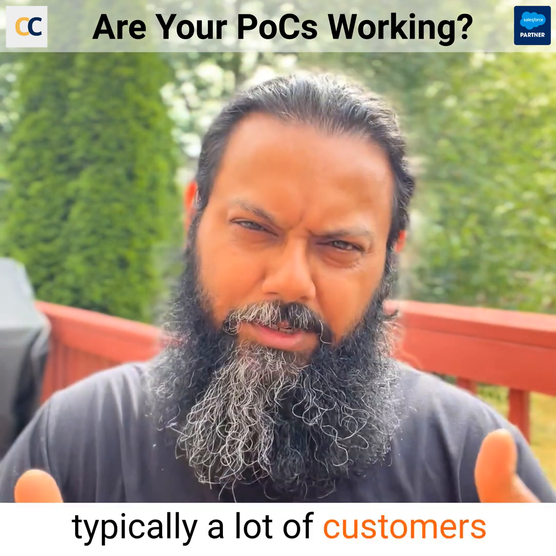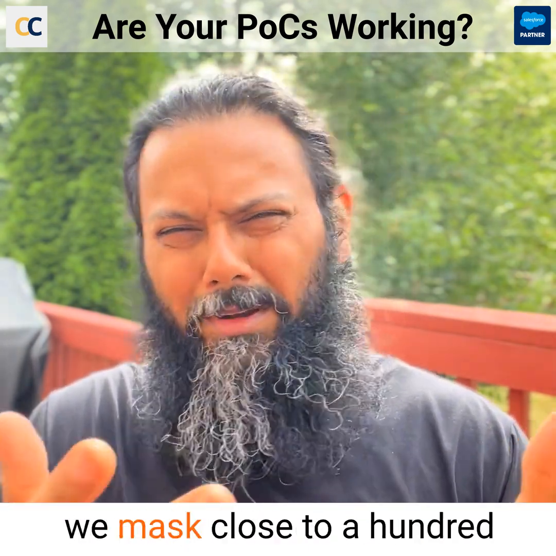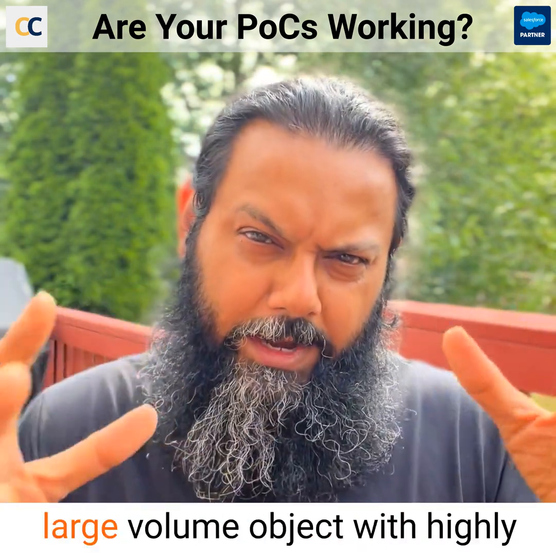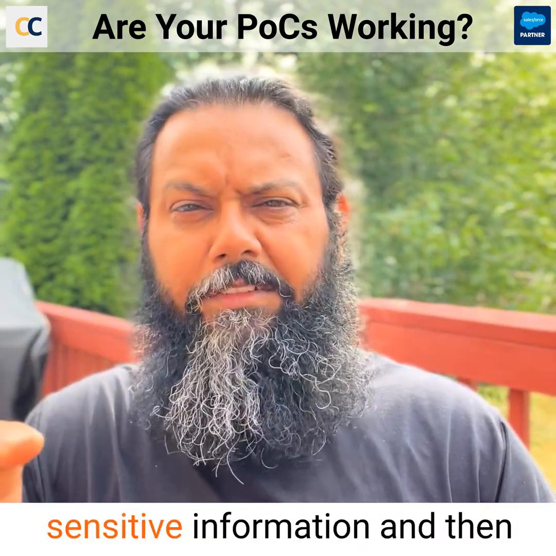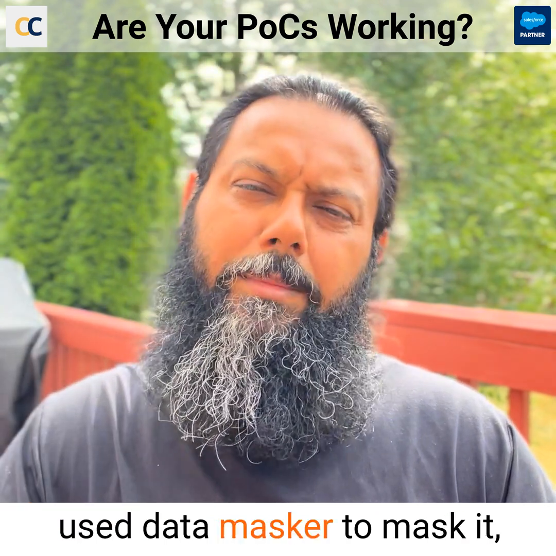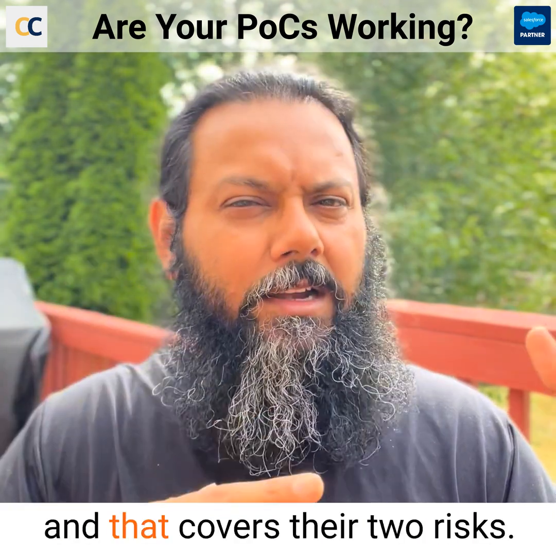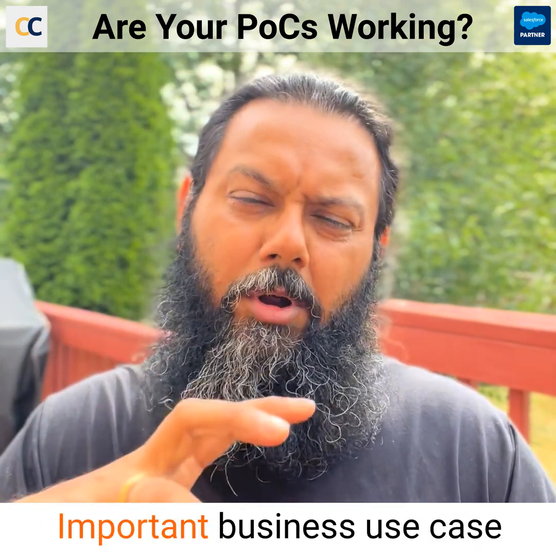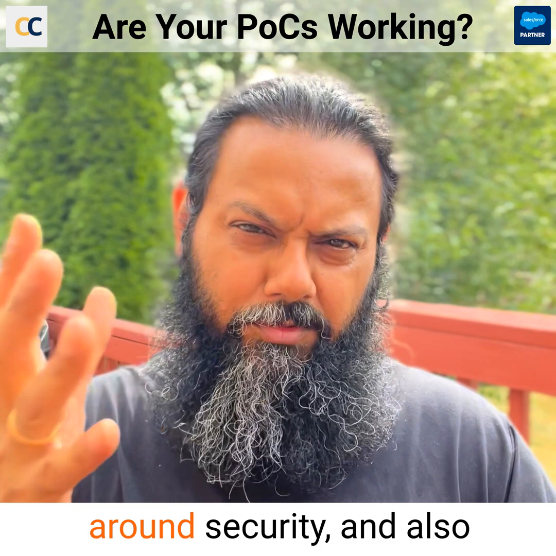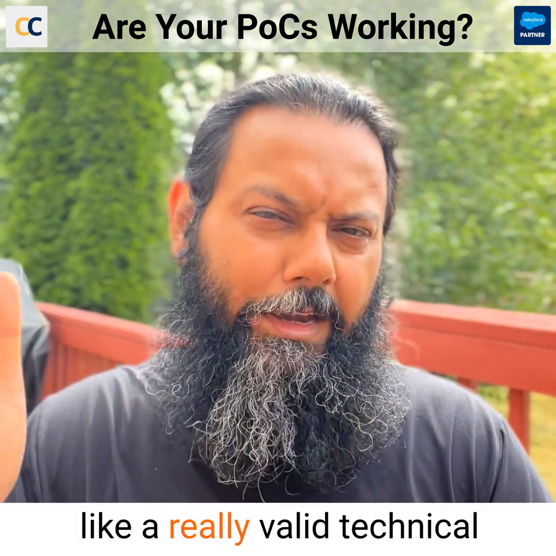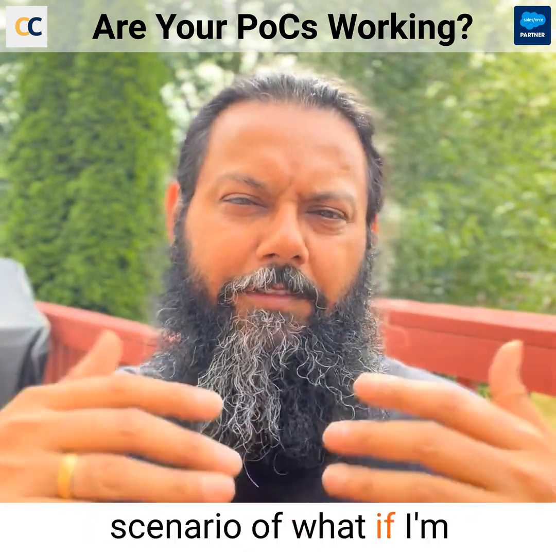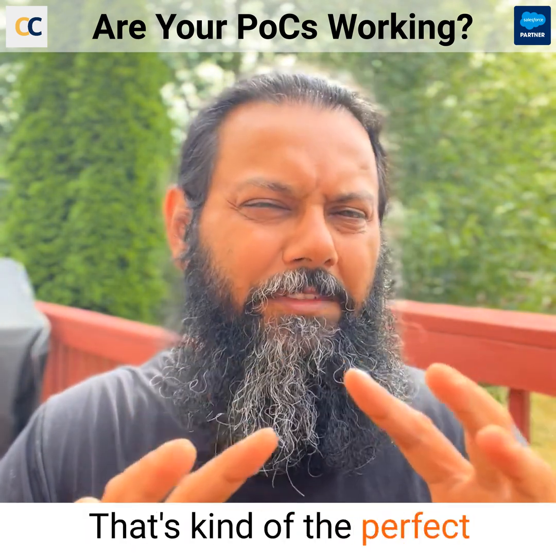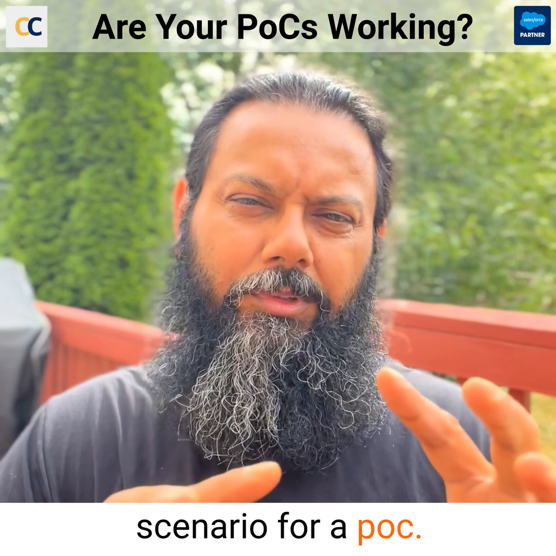Typically a lot of customers use DataMasker because we mask close to 100 million every 24 hours. So we tell them to pick a large volume object with highly sensitive information and then use DataMasker to mask it. And that covers their two risks, the risk of a highly important business use case around security, and also a really valid technical scenario of what if I'm going to run this against a very large volume object. That's kind of the perfect scenario for a POC.